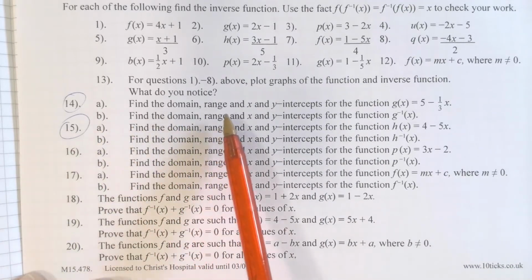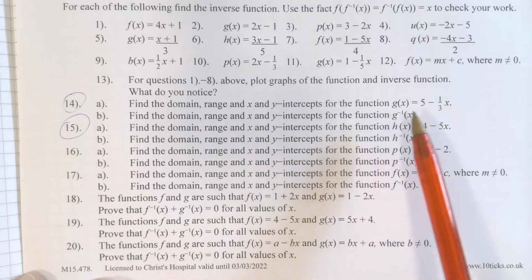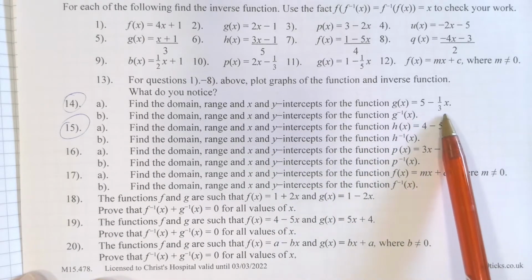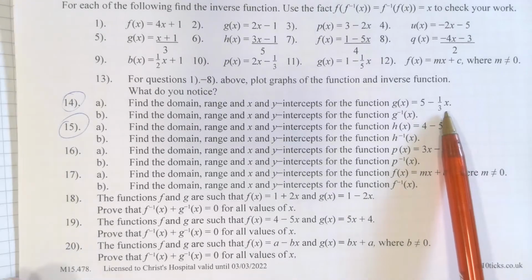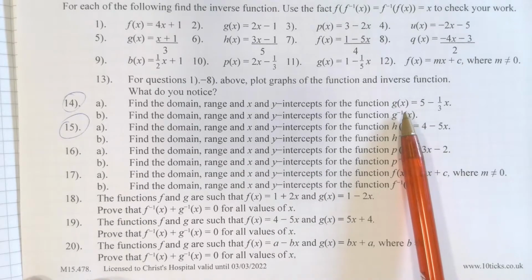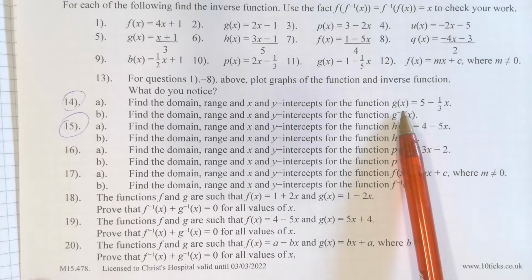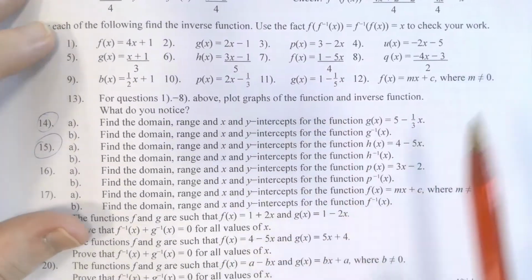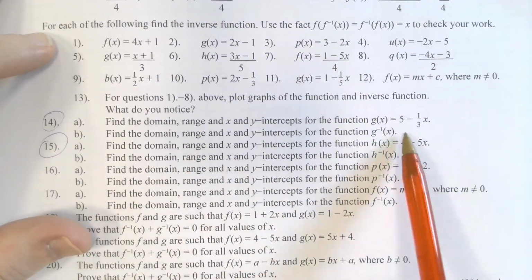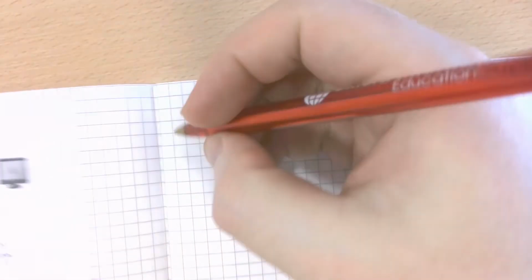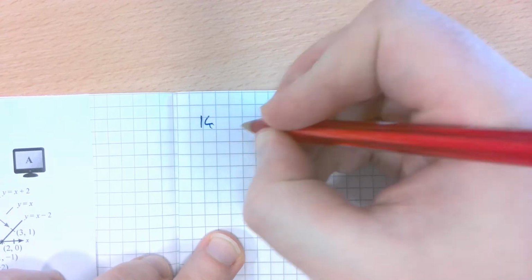Find the domain, range, and x and y intercepts for the function g of x equals 5 minus 1/3 of x. Okay, so x and y intercepts implies that we're going to have to sketch this. I think it's a good idea to do so. So let's get cracking with it. Of course, before we do get on with sketching, let's double back and just define what we mean by domain and range. Now, let's be as clear as we can here.